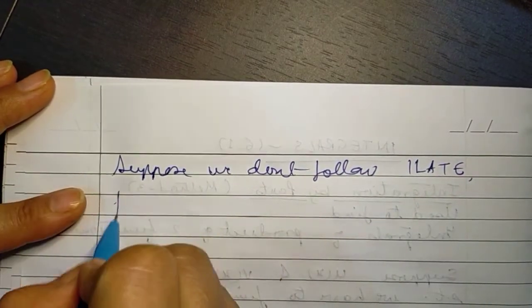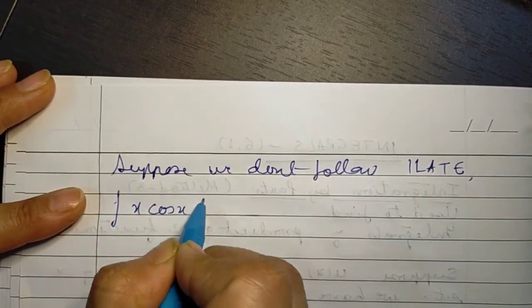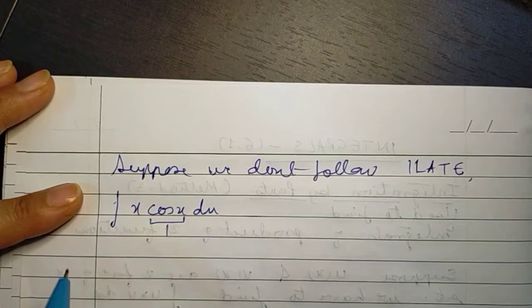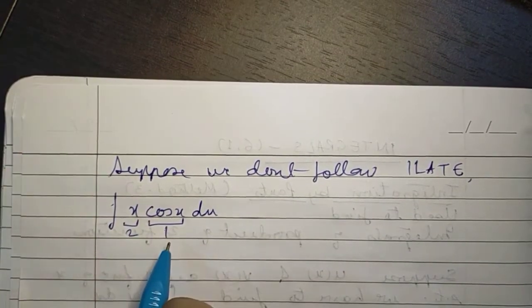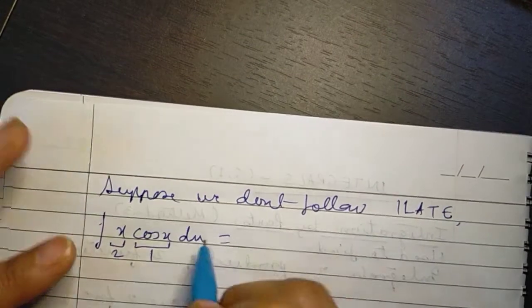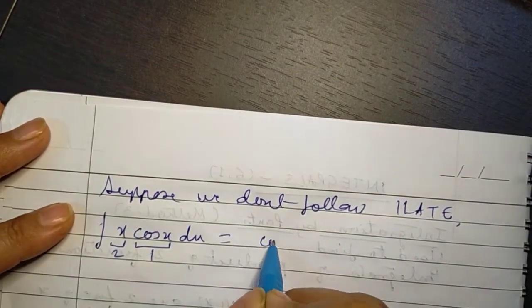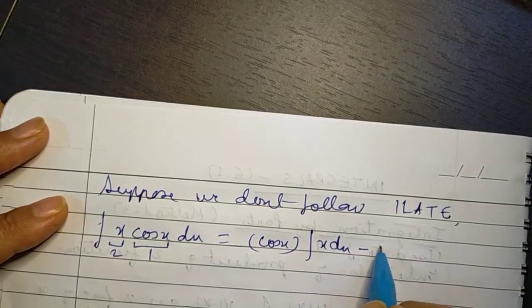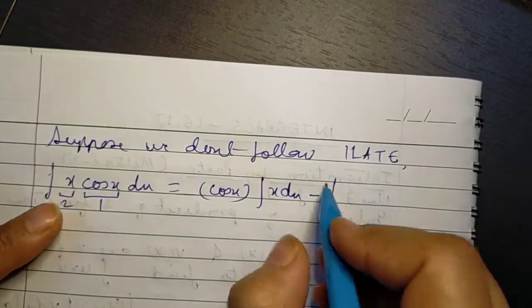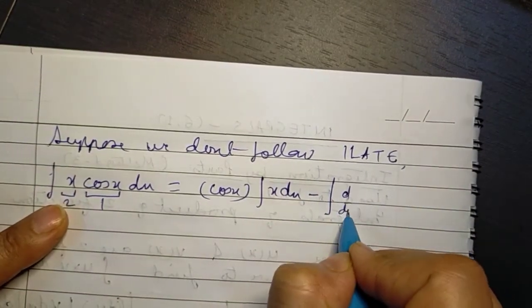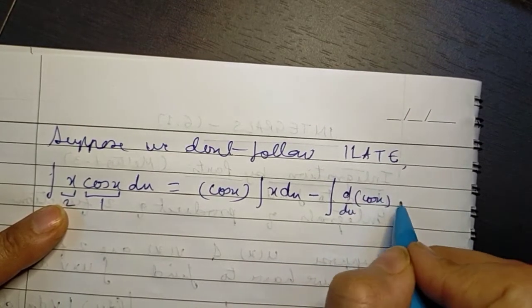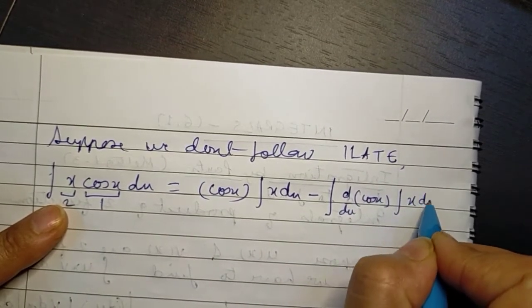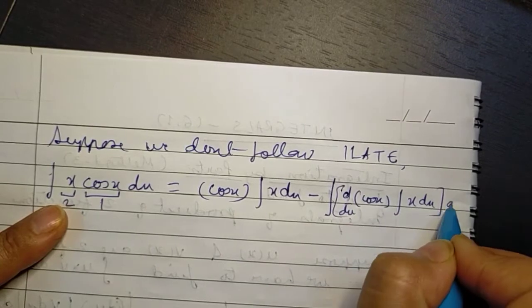Okay, so then what do we have? We have x cos x dx. Suppose we take this as the first and this as the second. According to integration by parts, what will we have? First function into integral of the second function, minus integral of derivative of the first function into integral of second function, whole integral.